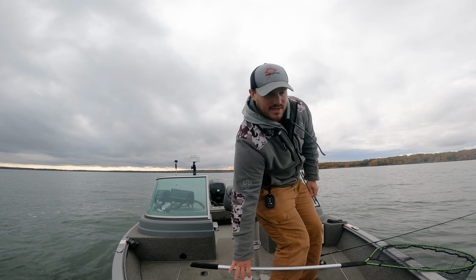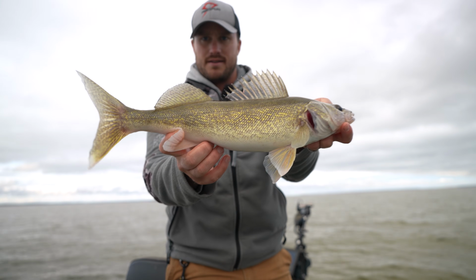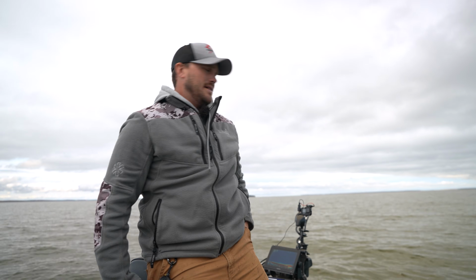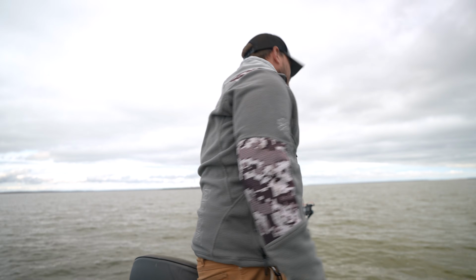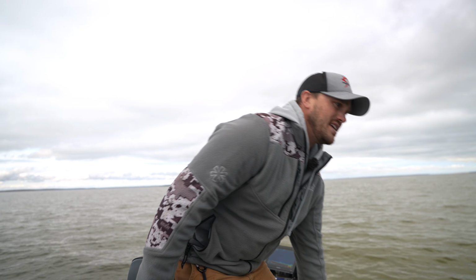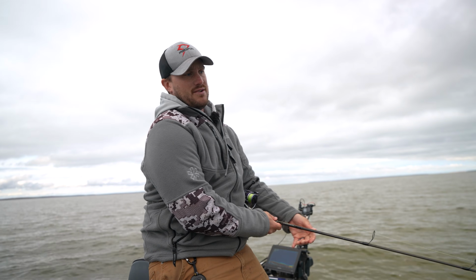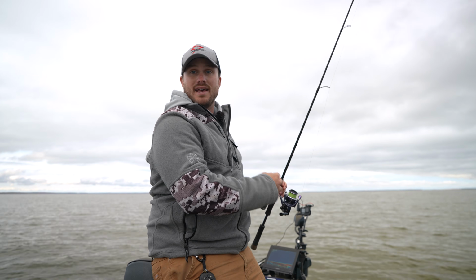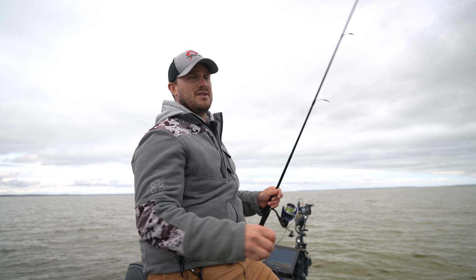Didn't take too long. Sweet little eater size walleye. I'm not keeping any fish today, but awesome. That didn't take very long. You can see, even though there weren't those big groups, that was the first fish that I really got to cast around, and it bit. Took a little while though.